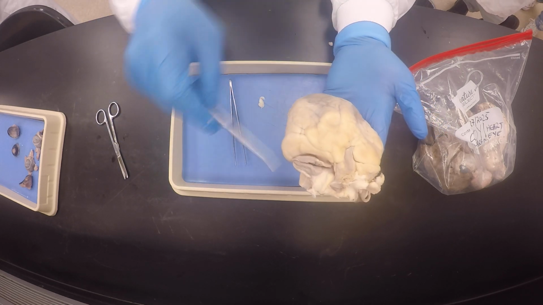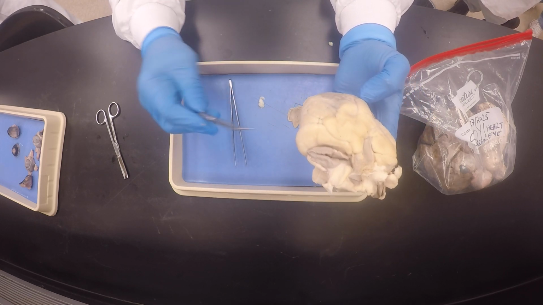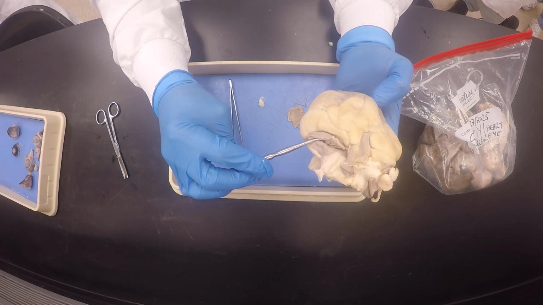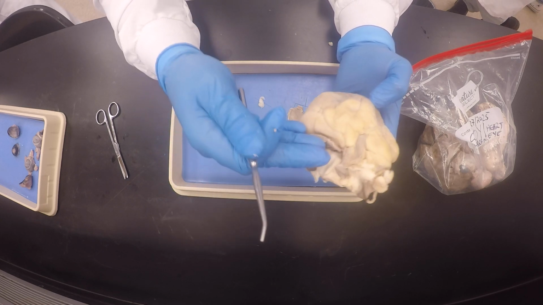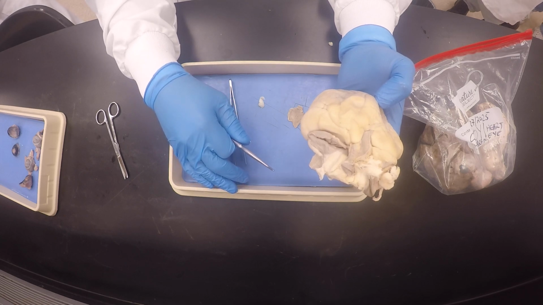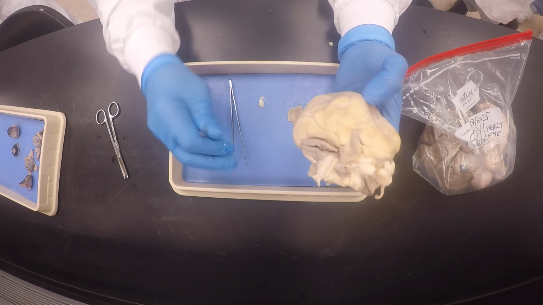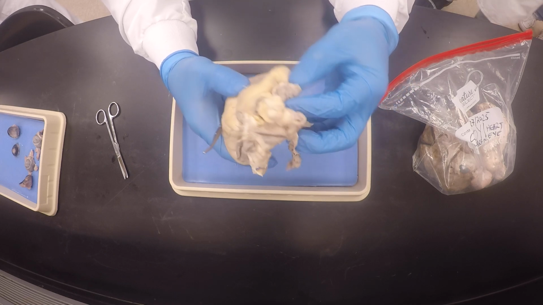But once you have determined which is your left side and which is your right side, you know that it's going to be the pulmonary veins going into the left atrium, which is the left auricle, because the auricle is an extension of the atria, right? Correct? And you see here, this is the right auricle.